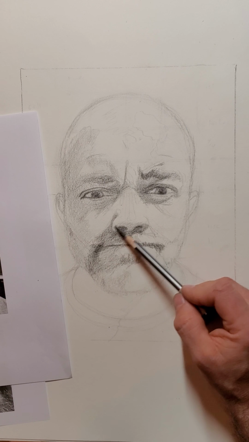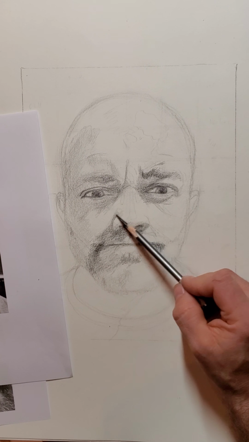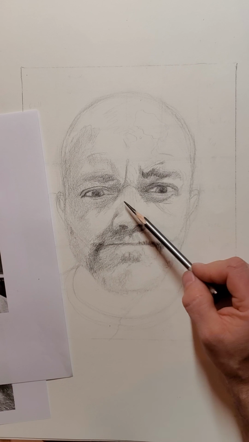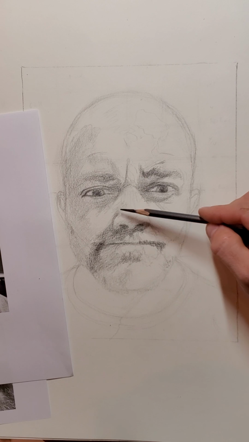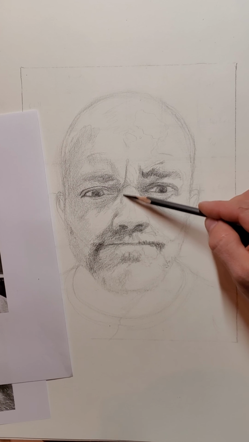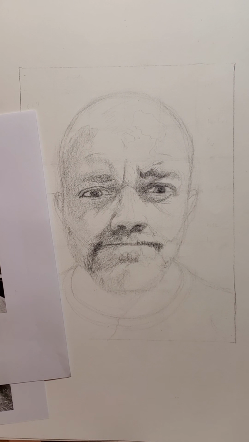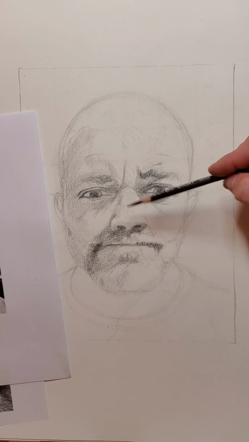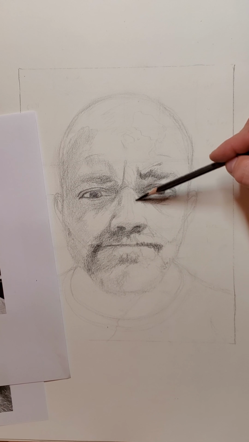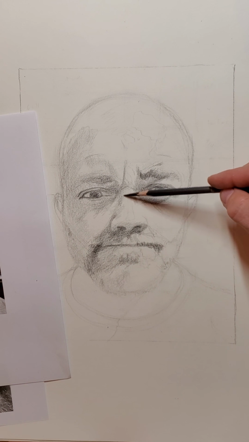This whole side of the nose should get a certain amount of shadow, and we know there's actually a real dark shadow here where the little rest for my eyeglasses had been. On this side there is another lighter version of the same thing.